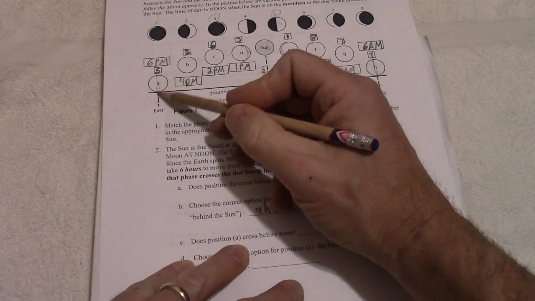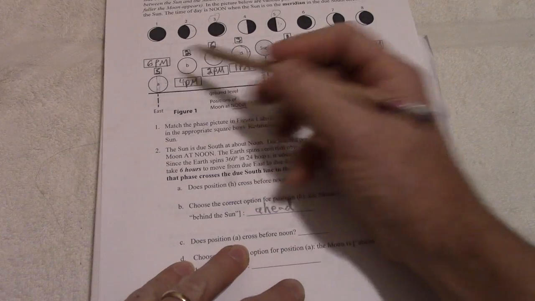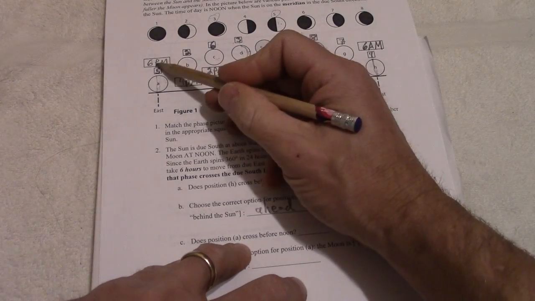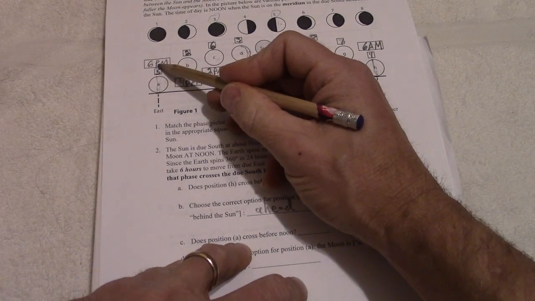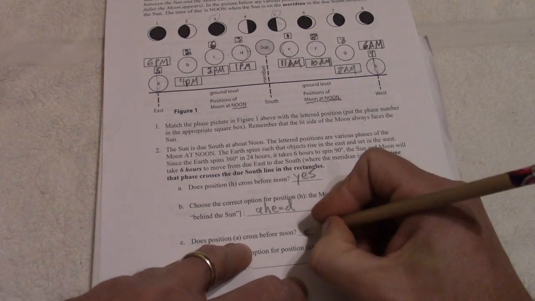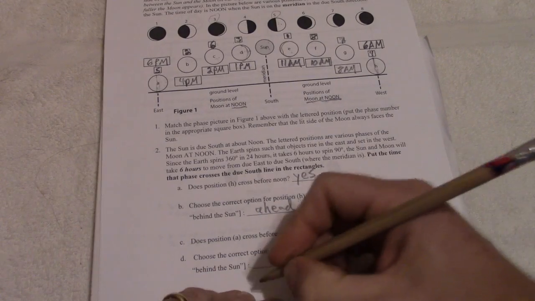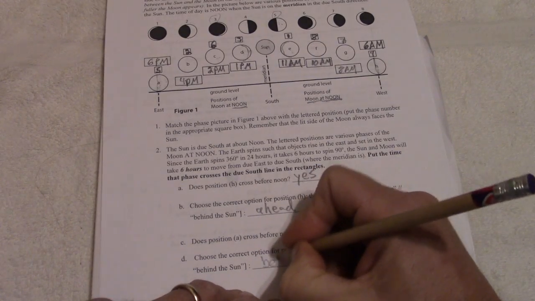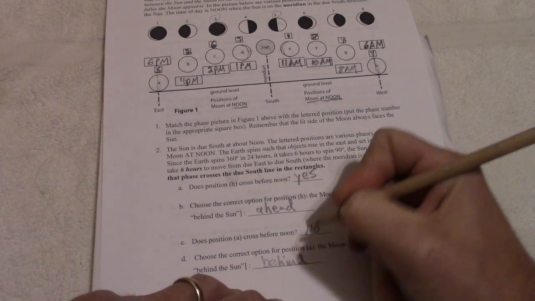And for position A here, does it cross before noon? Well, we said here that it crosses at 6 p.m., which is definitely after noon. So we'd say no, it's not before noon, and we'd say it's behind the sun.